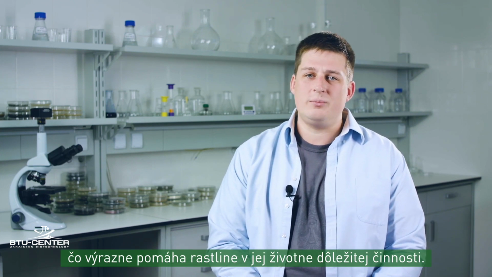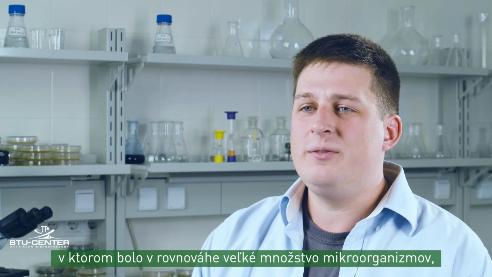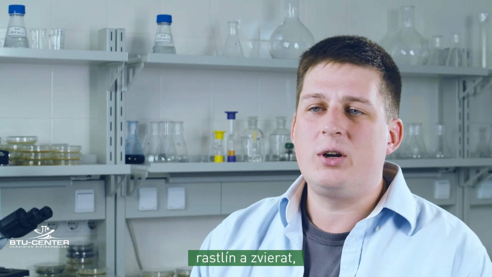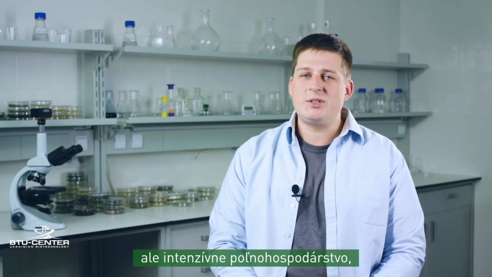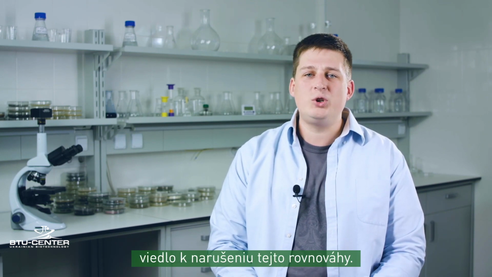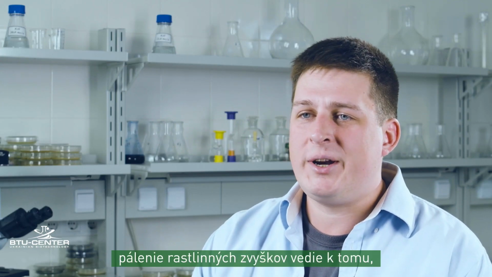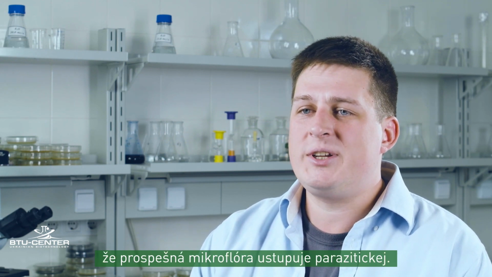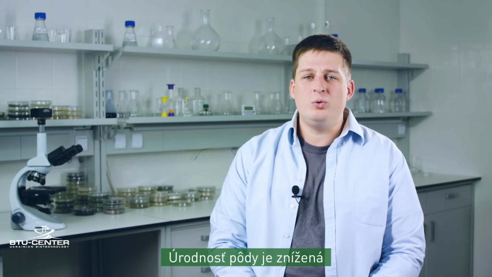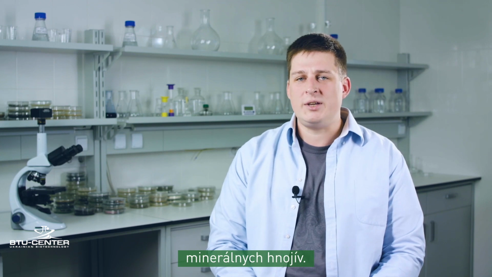Millions of years of evolution created a stable system in which a huge number of microorganisms, plants and animals existed in balance. But intensive farming, excessive use of pesticides and mineral fertilizers led to disruption of this balance. Removal of organic matter from soil, burning of crop residues result in the beneficial microbiota giving way to parasitic one. The soil fertility is reduced and plants require more and more mineral fertilizers for their vegetation.